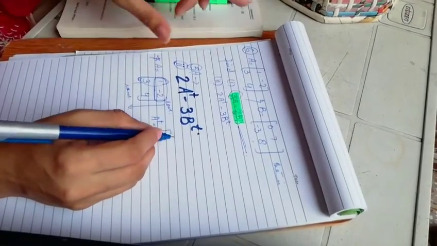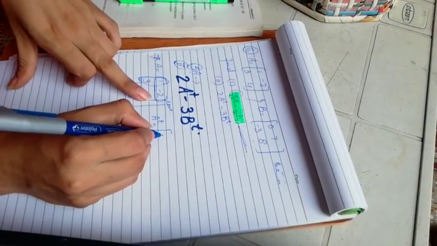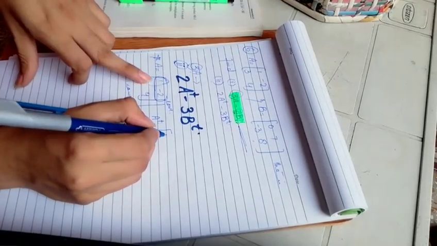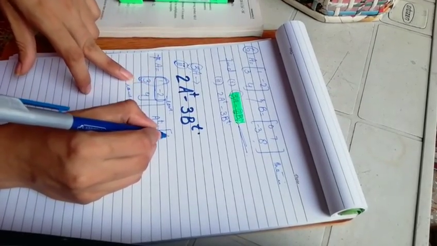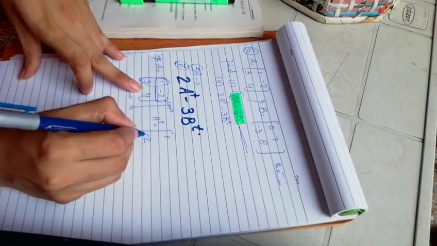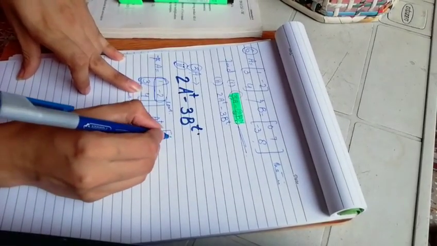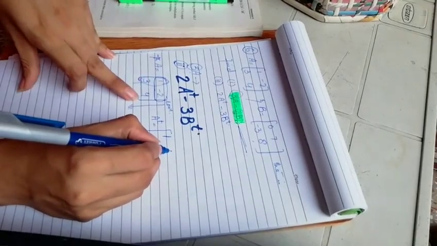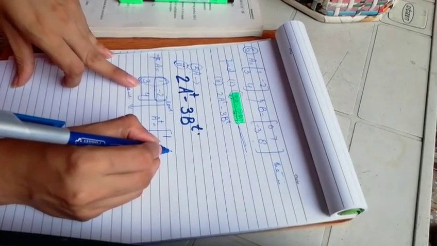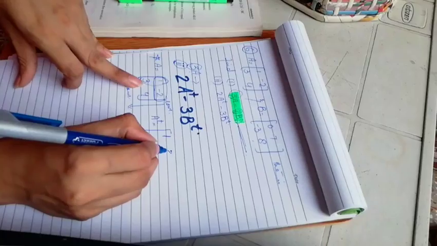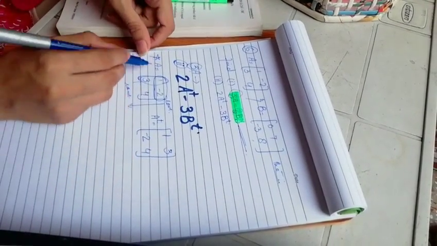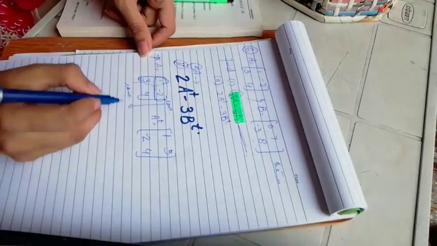In this matrix, 1, minus 2 is a row, but now I will change it into a column. Then 3, 4 was a row, but now it will become a column. Now we get the transpose of A.